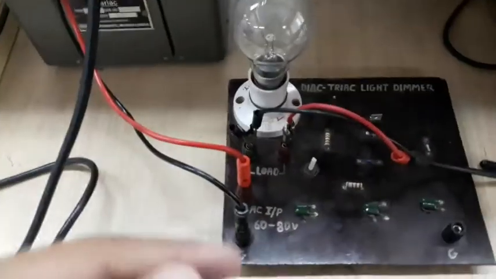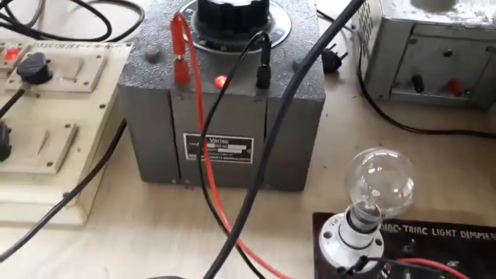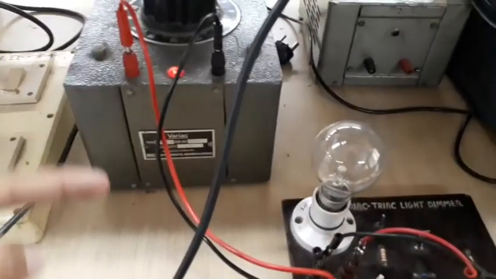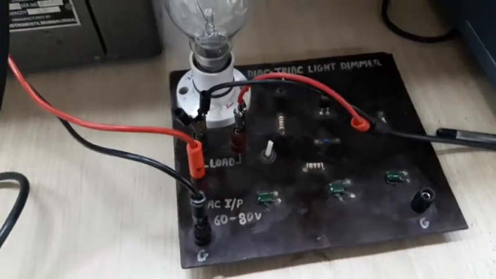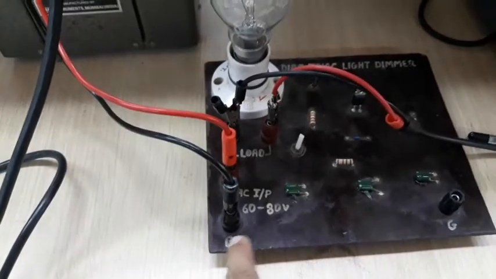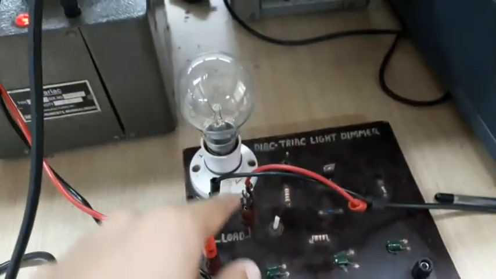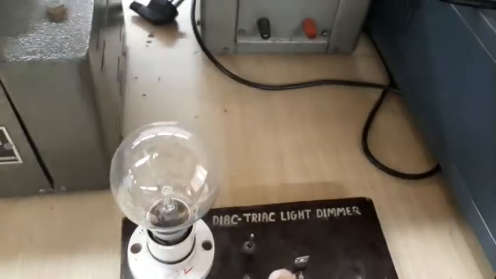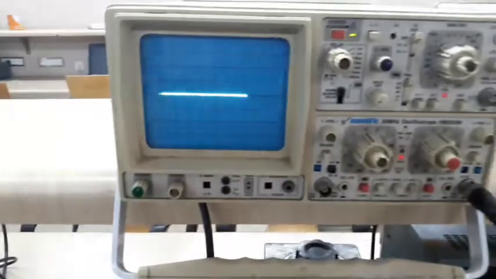Now if we concentrate on the board, we can see that by using the knob we have set the voltage supply to 80 volt, and this is directly applied to the input of the board. The load is directly connected to the CRO, and as we can see, since the switch is turned off right now, we don't see any graphs on the CRO at this point of time.